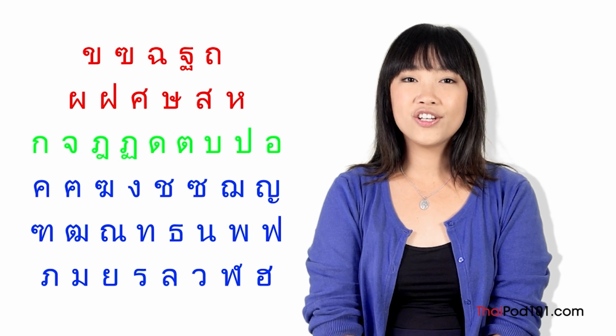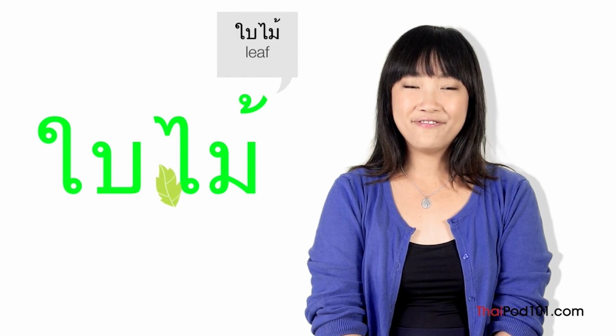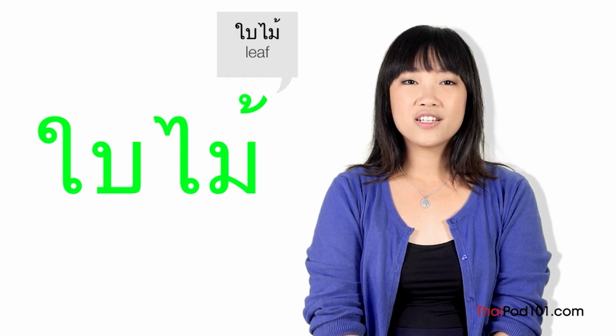The third consonant you'll learn today is บอใบไม้. ใบไม้ means leaf. As the initial consonant of a syllable, บอใบไม้ makes the sound b like the B in bucket. You can also think about the shape of บอใบไม้ as a bucket, which might help you remember its sound. We can call its ending sound P stop because we shut off the flow of air by closing our lips. Try making a P sound without opening your lips.